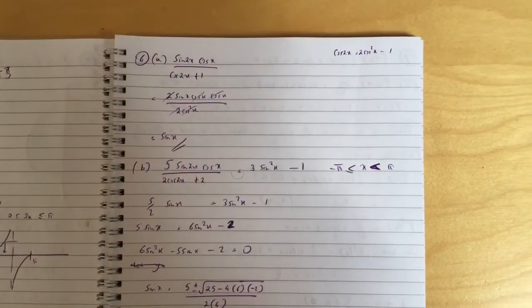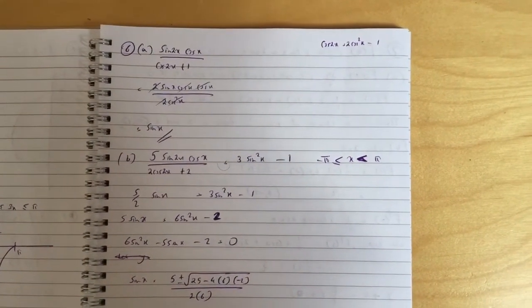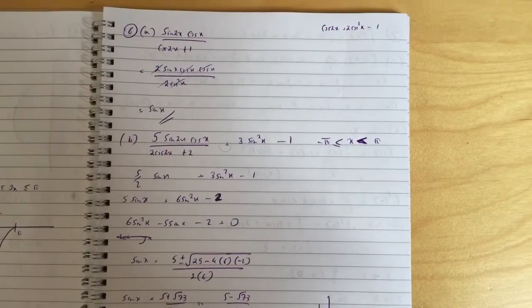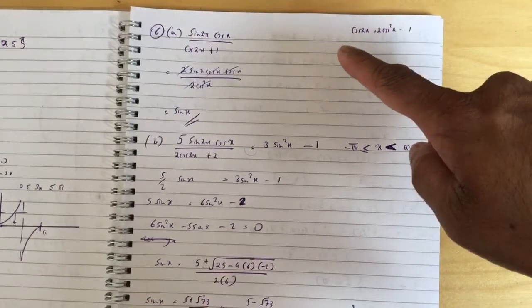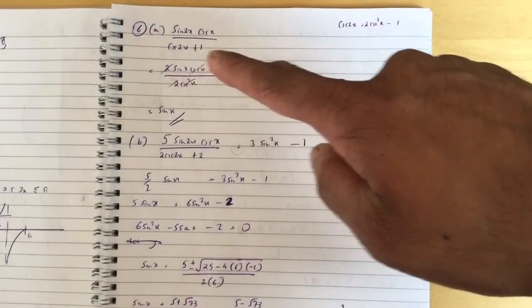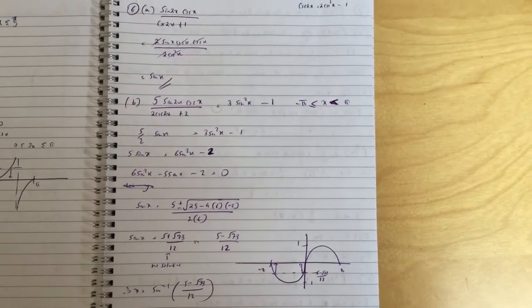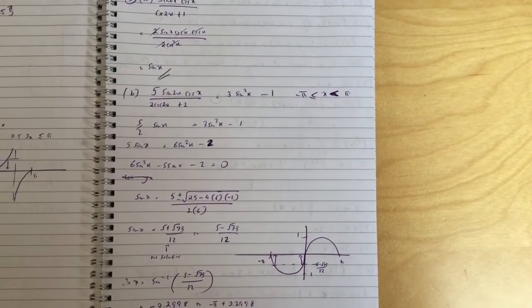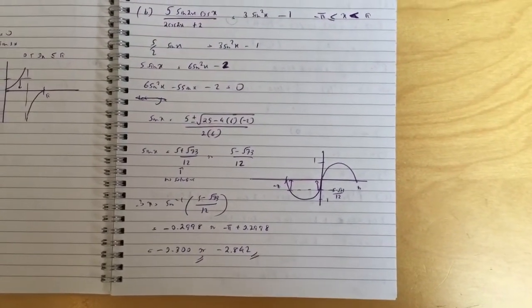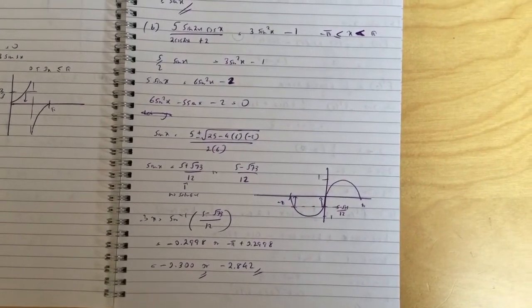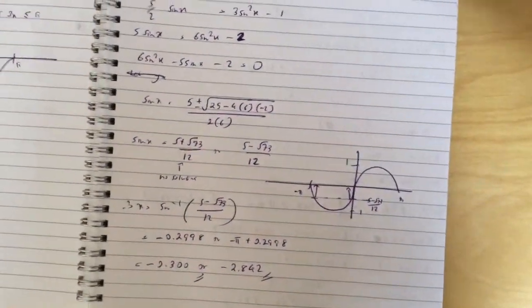Question 6 is quite easy. So at the top, sine 2x becomes 2 sine x cos x. At the bottom, cos 2x plus 1 equals 2 cos squared x, and it cancels nicely. You can see here I wrote this down so you can figure out what cos 2x plus 1 is. Part B, so using that previous one, the left hand side becomes just 5 over 2 sine x, and then it becomes a quadratic. You use the quadratic formula, and then you get the answers, minus 0.300 or minus 2.842. 3 decimal places required, guys. So okay.